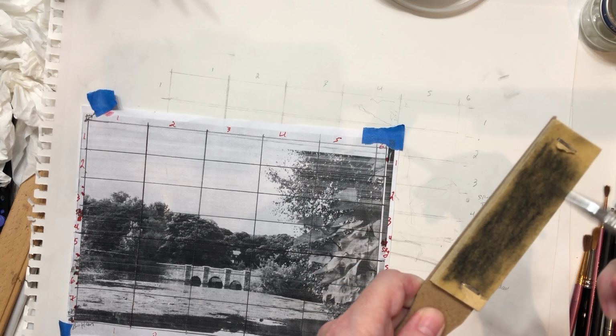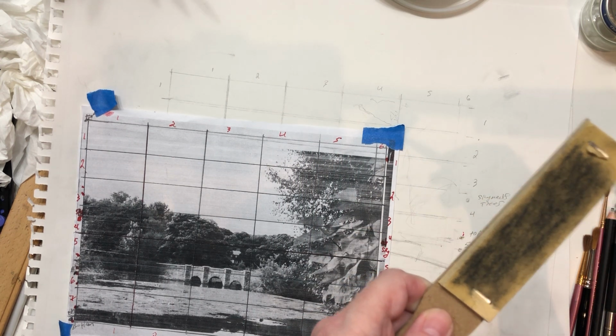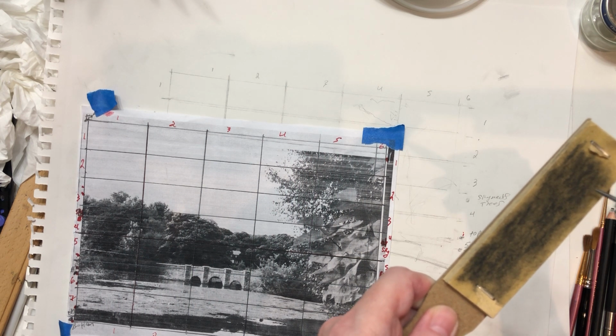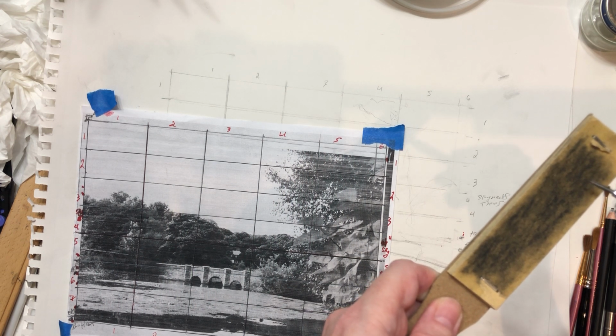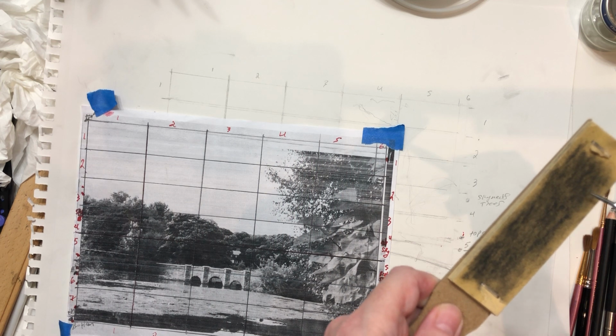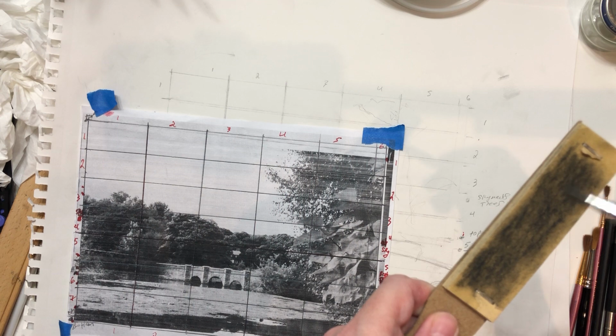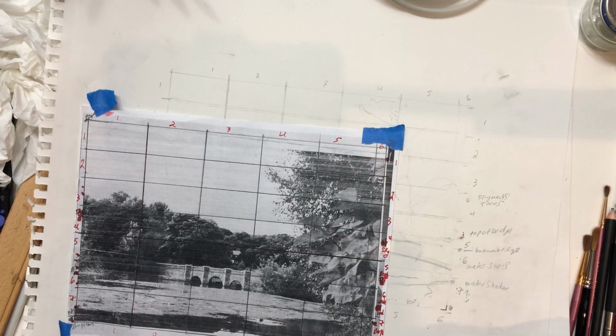You can just sharpen the edges. A lot of people like these. Nice thing about this is I can take this graphite on here, and you can do this with charcoal too, and I can dust it off onto a plate or a container or something and use that to draw with a brush or a blending stick.